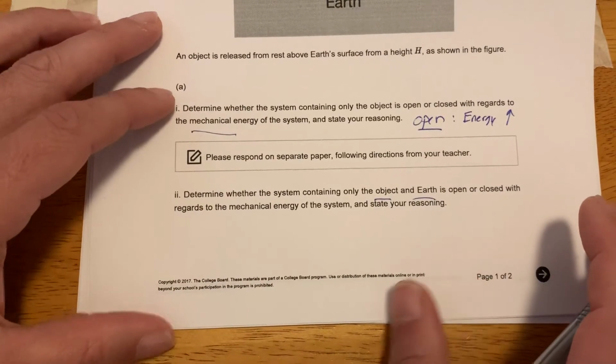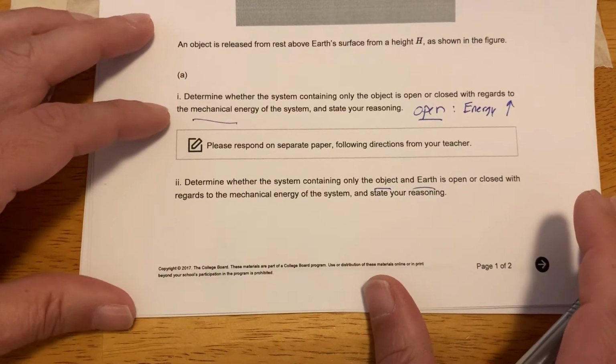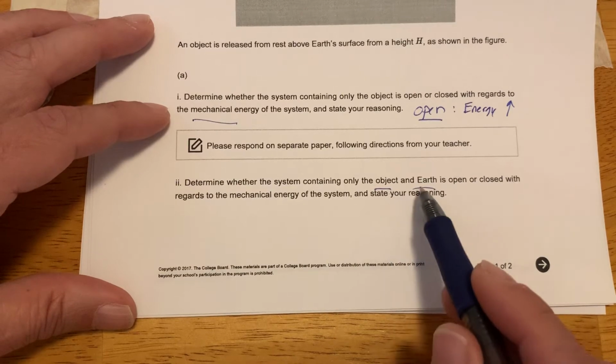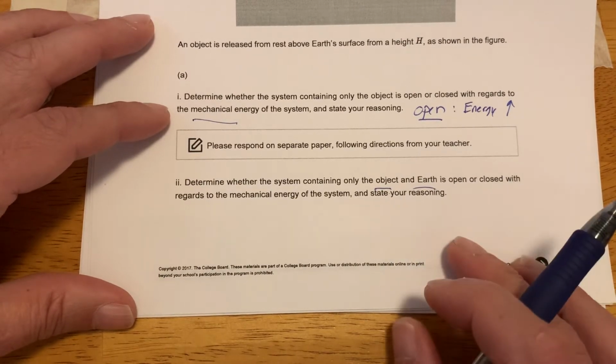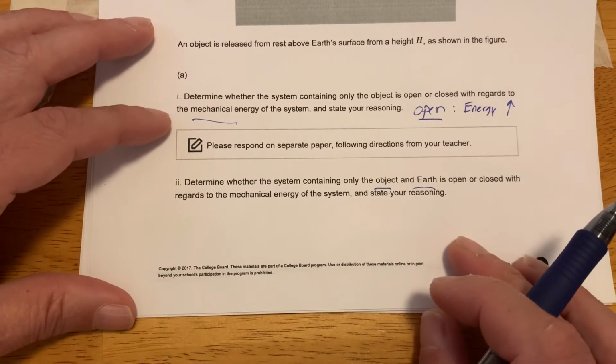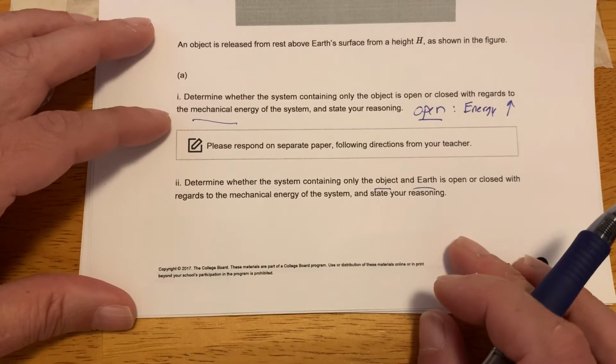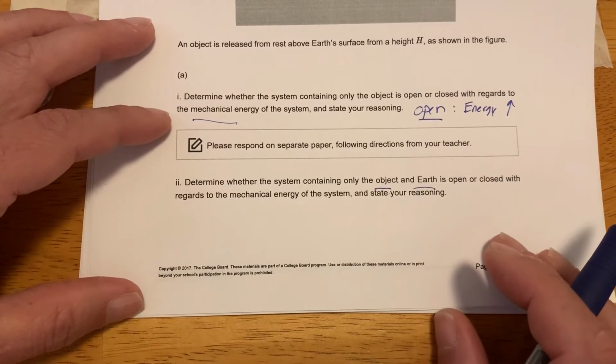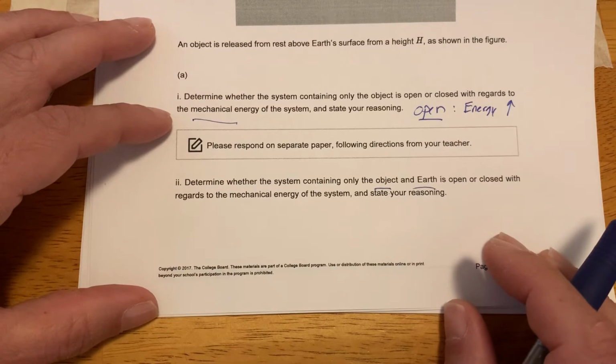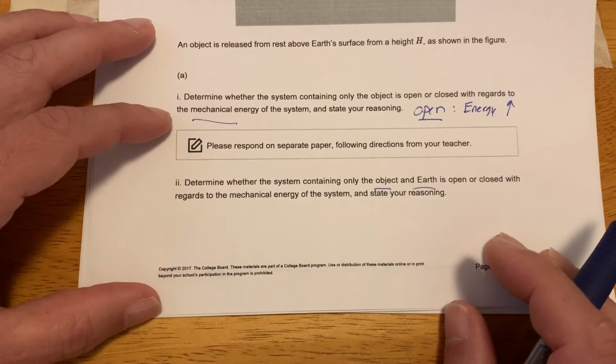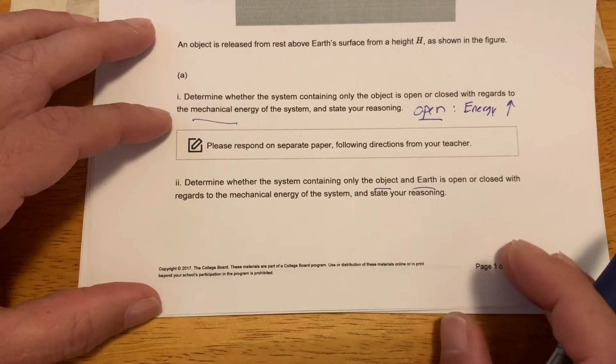Determine whether the system containing only the object and the earth is open or closed with regards to mechanical energy. Okay, now that I have the object and the earth, I can include potential energy. Potential energy is a consequence of more than one object in the system, right? So, what do we got here? This is definitely closed. It's a closed system.